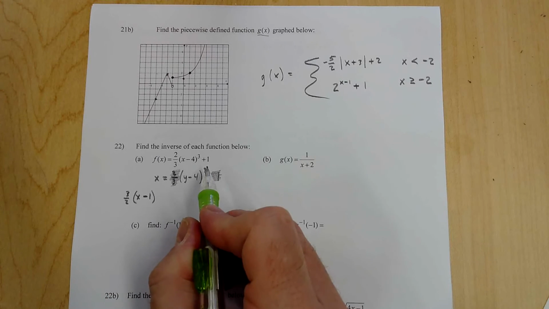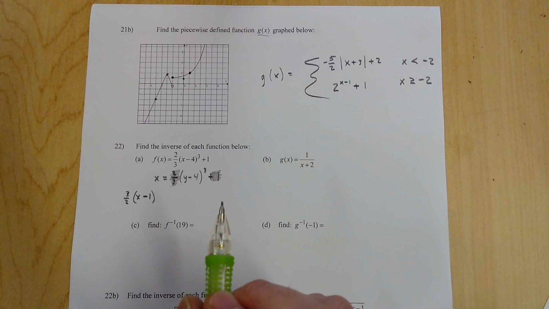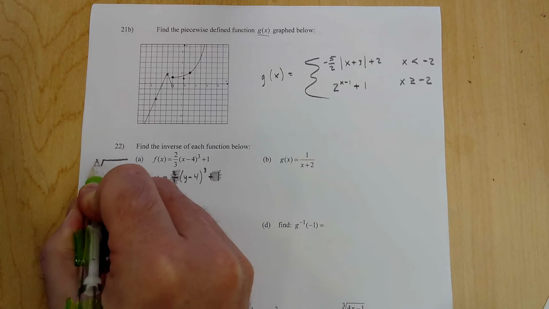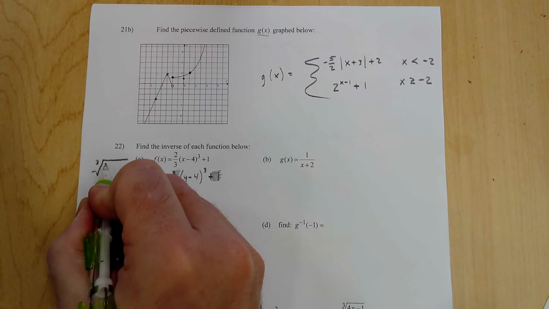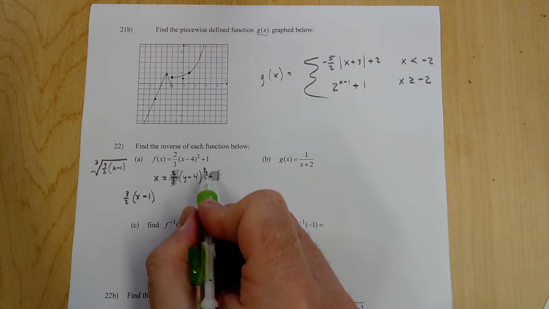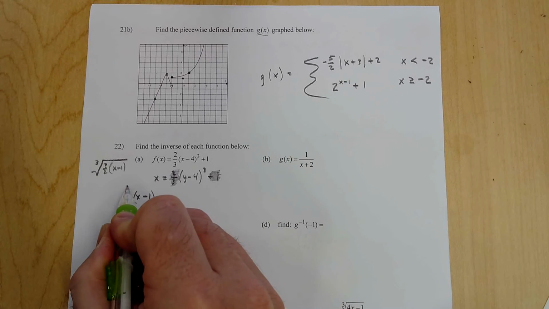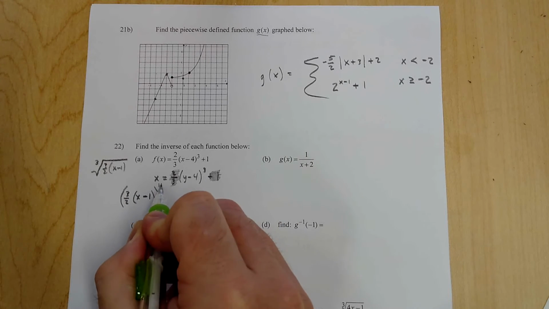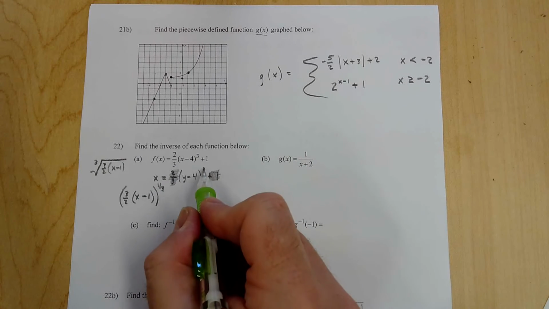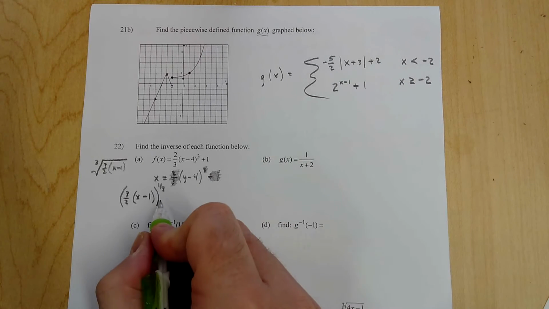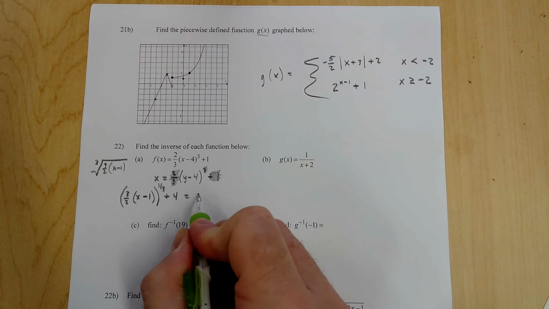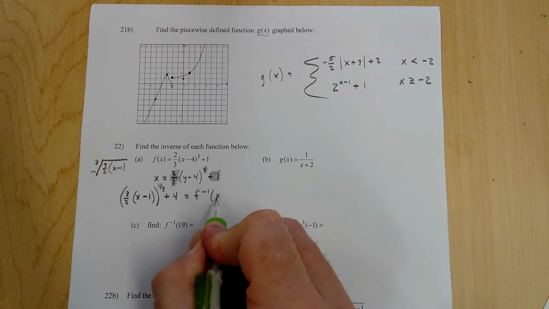Next thing I want to do is get rid of a cubed. The opposite of cubed is cube rooting. Cube rooting has a couple of options. You could do the square root symbol and put a 3 on it, meaning cube root, and then put that stuff inside. Or you can raise all this to the reciprocal of that 3, so I could do the whole thing raised to the 1/3 power. Those are your two choices. They mean the same thing. Both are correct. And now that 3 is gone. And then the last step would be to add 4. And that's equal to the inverse of f.